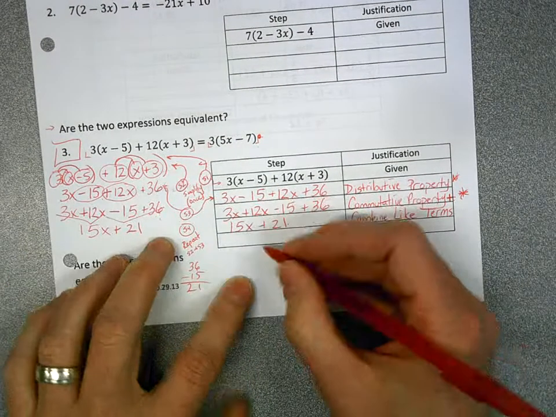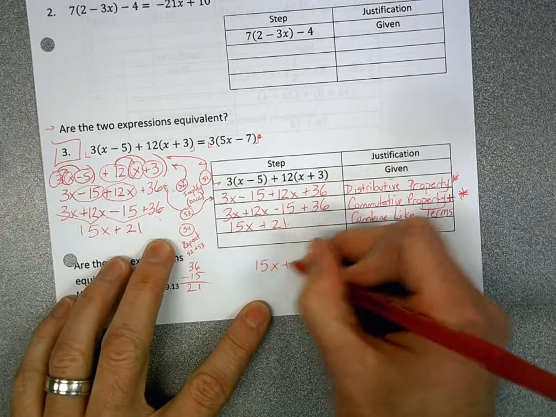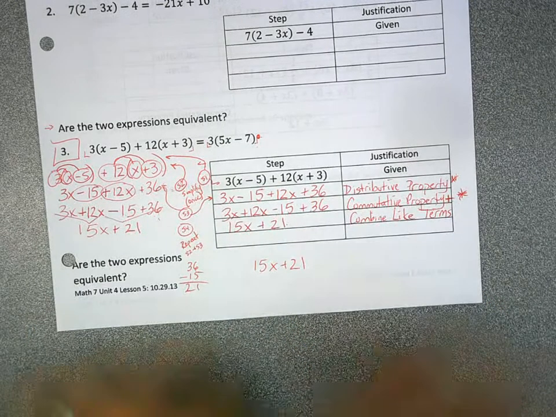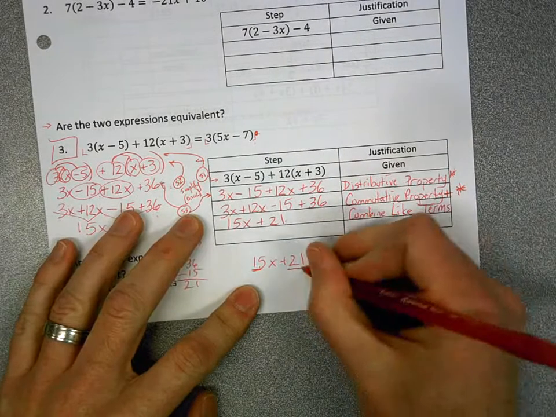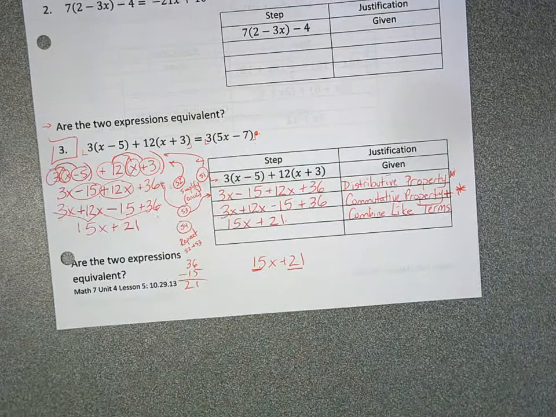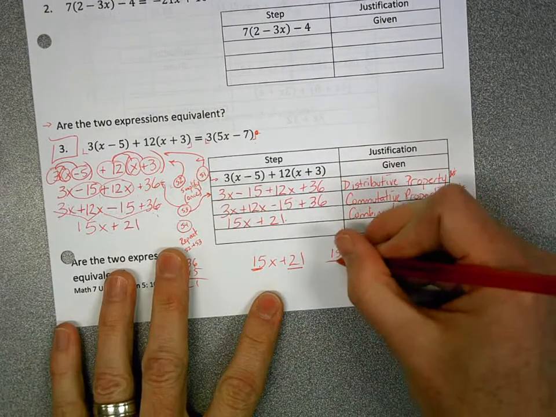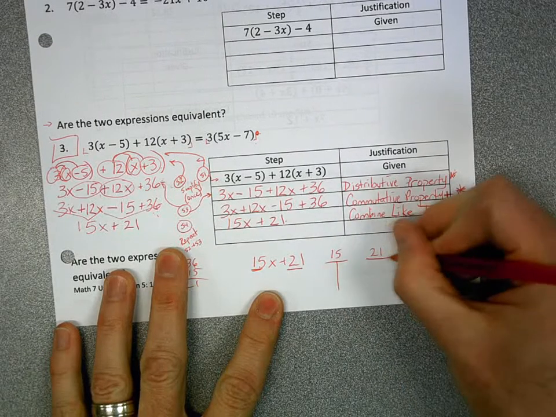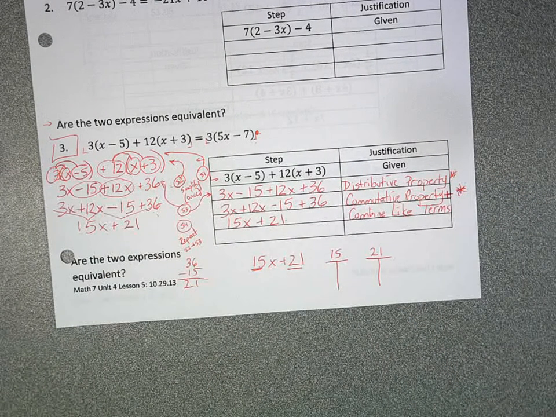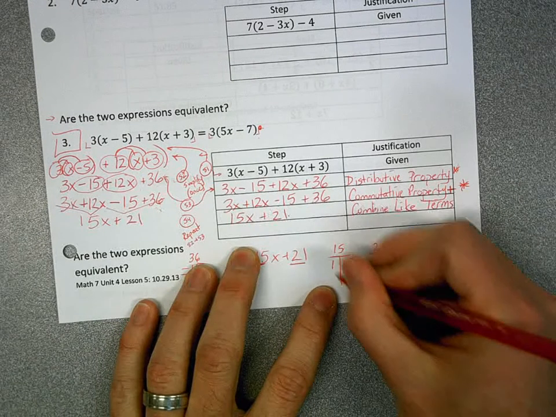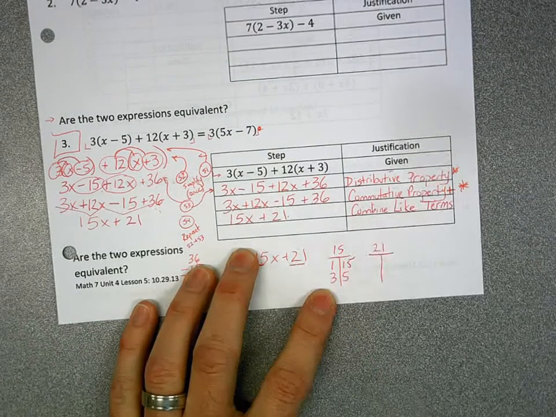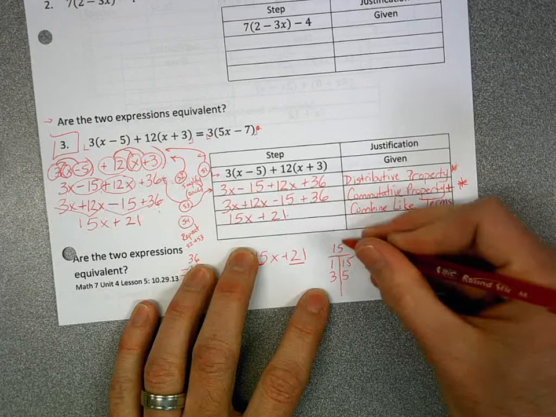I take my 15x plus 21, and I'm going to go ahead and factor using yesterday's steps. We have a 15 and 21. Well, 15 doesn't go into 21. Let me really quickly find out what the greatest common factor is. These are pretty small t-charts here. 15 is 1 and 15. 2 doesn't go into it, but 3 does. 3 times 5. 4 does not go into it, but 5 does.